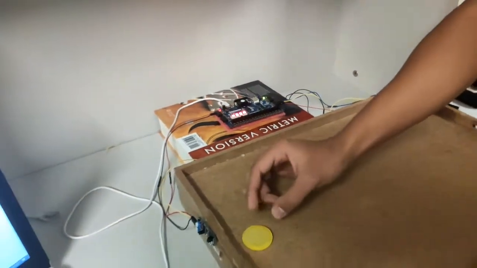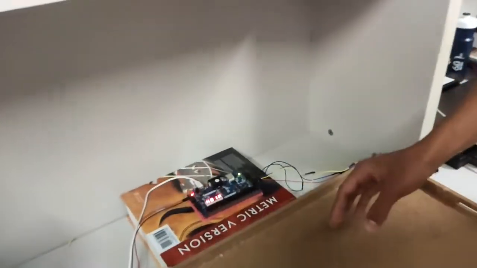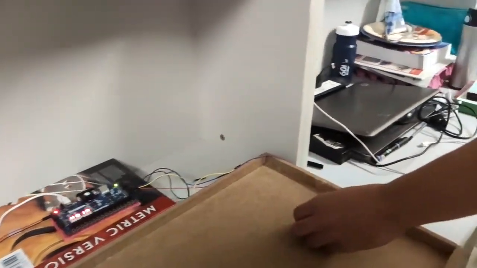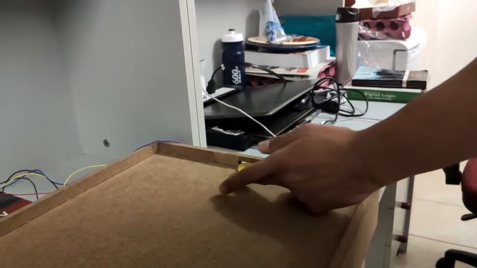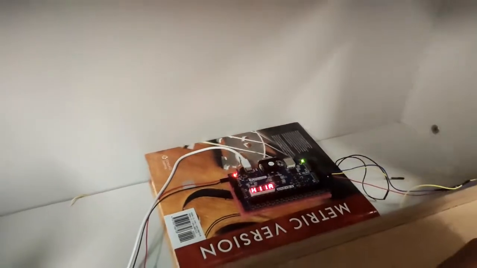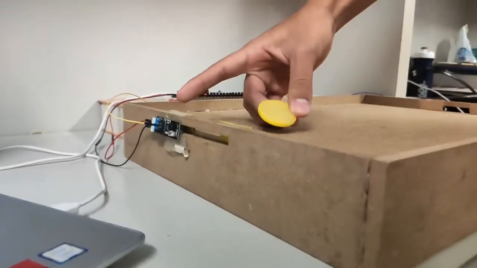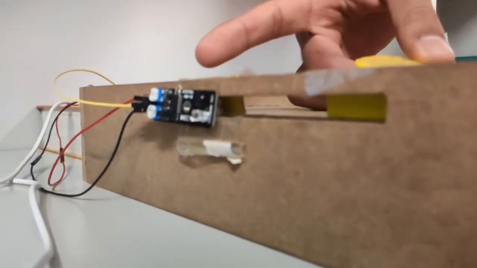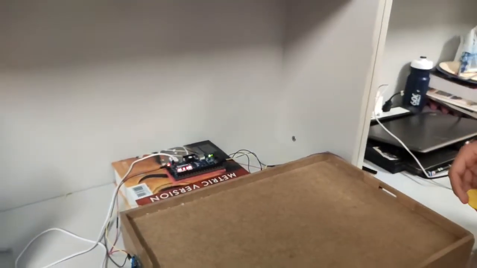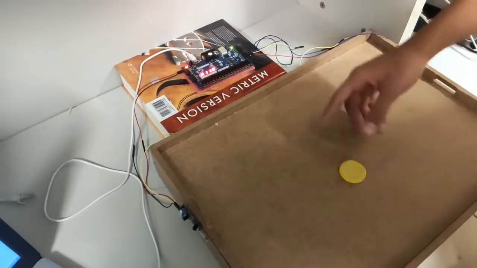Now to show you how the scores change when I score a goal. As you can see, I have scored a goal and the score has changed to 1-0 for the away team. Now let us score a goal for the opposite side. The score for the opposite side has also increased. So basically I have used break beam IR sensors, which give an output of 0 when there's an object passing in front of them, and so I've used them to show whether there's a goal happening or not. So now we can see that the score is 1-1.